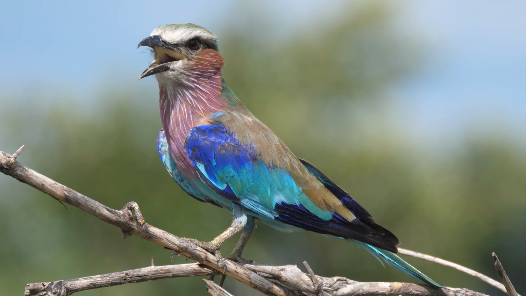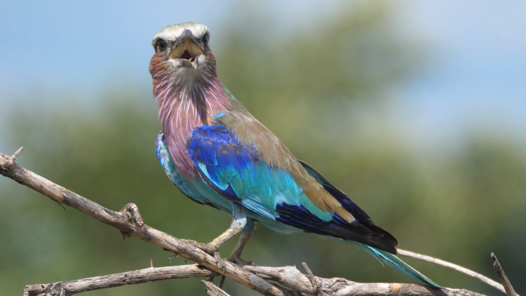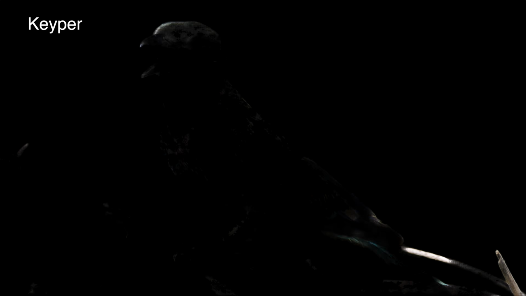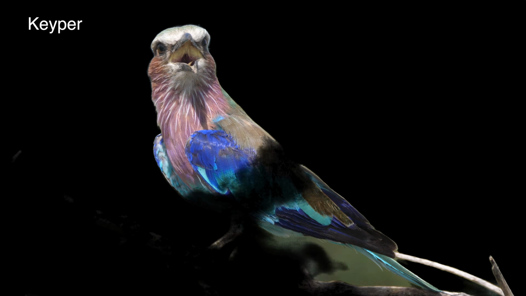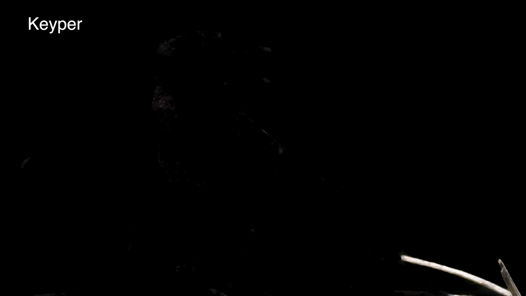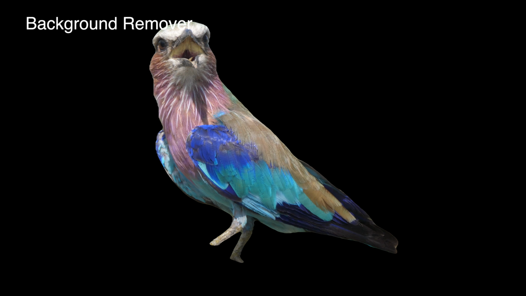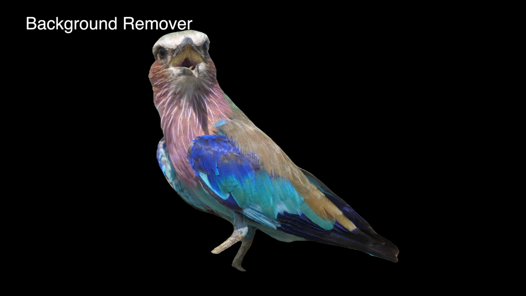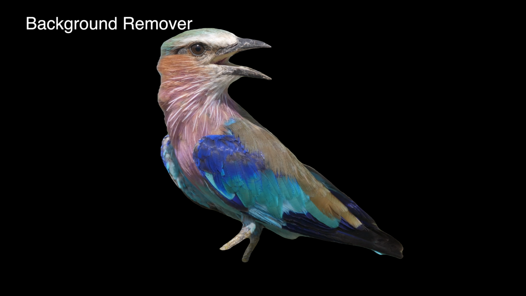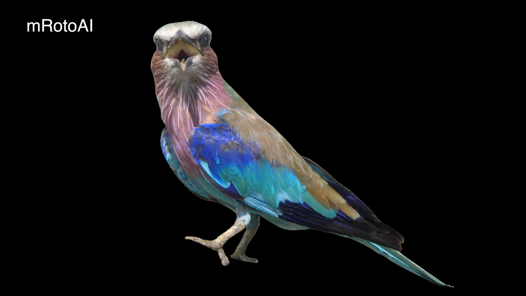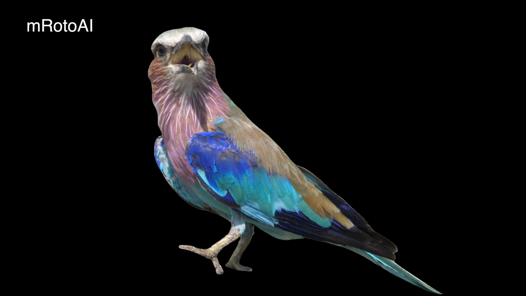You can even see when it goes behind the bushes. Last but not least is this very cool looking bird. The scene removal mask doesn't even see it. Keyper's trying really hard. It sees a face. I think it recognizes that there are eyes there, but it's really losing the bird. The background remover is doing a little bit better. Its little feet are getting cut off and its tail is kind of flickering, but it's definitely an improvement. And mRotoAI, wow, really excellent.